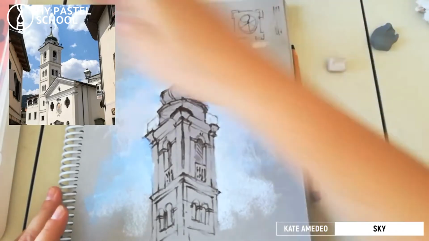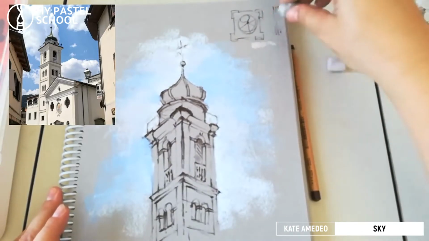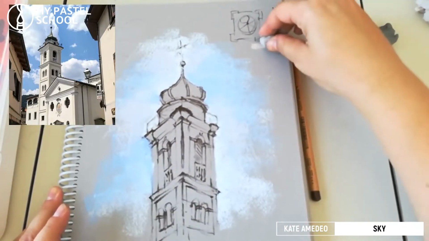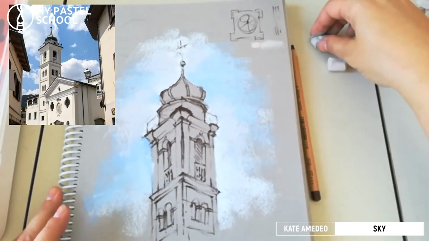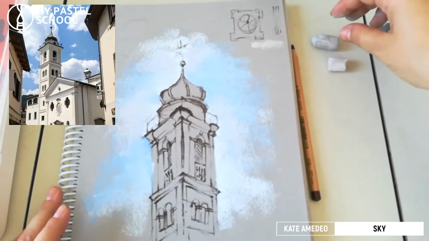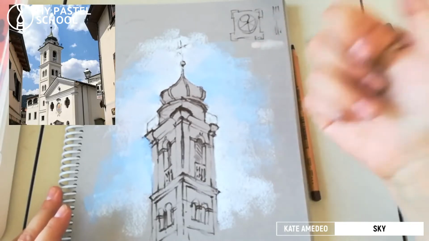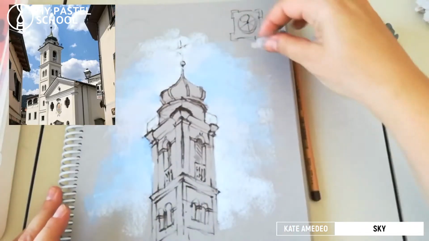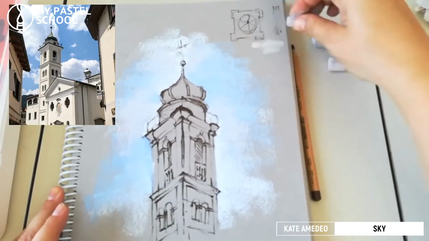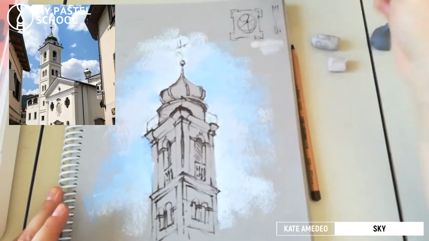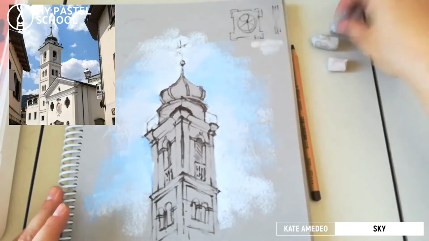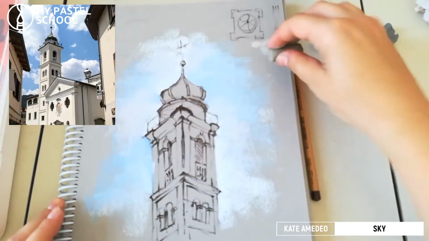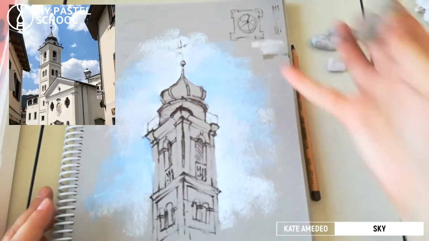Let's see. I'm looking at what I have here. These could work for the shadow, and I need something a bit darker as well. Let's see. And these could work for the shadow, but still looking for something darker. Let's see this one. Yeah, this is the color that I need.